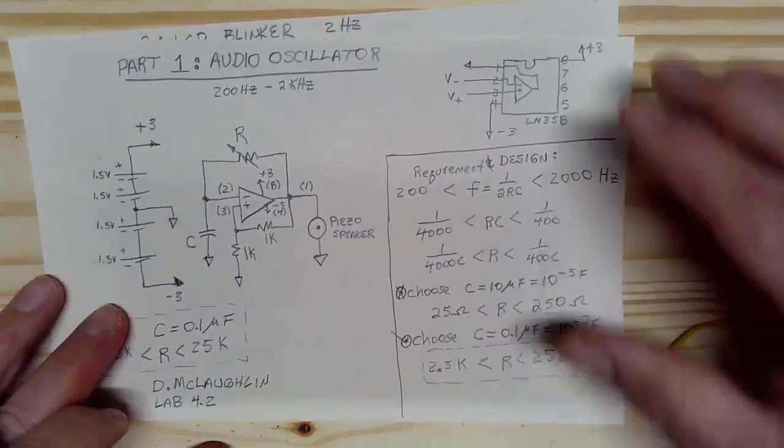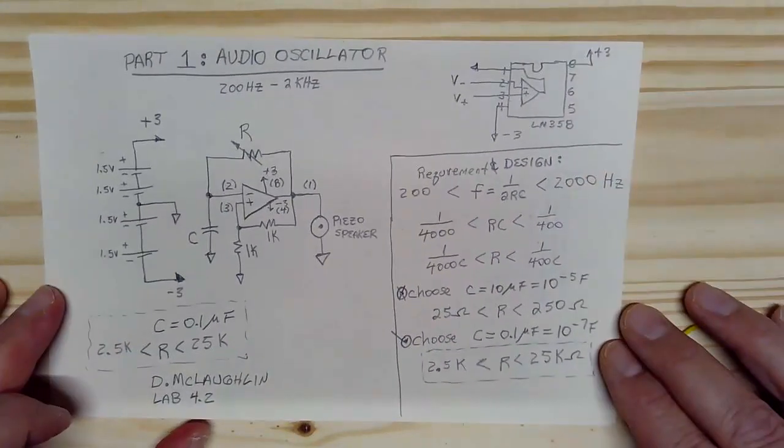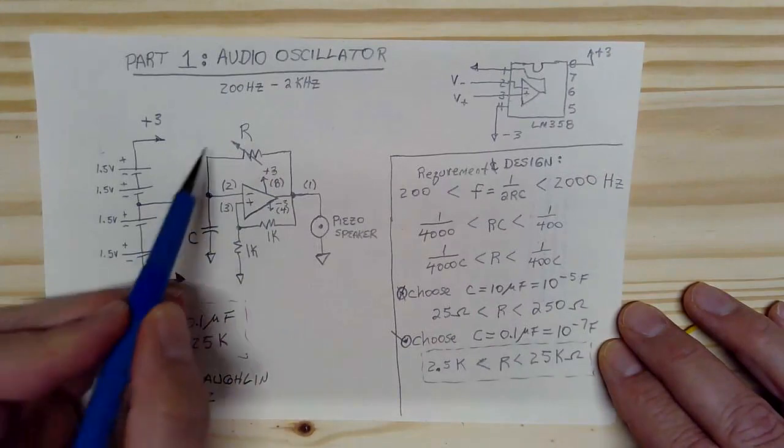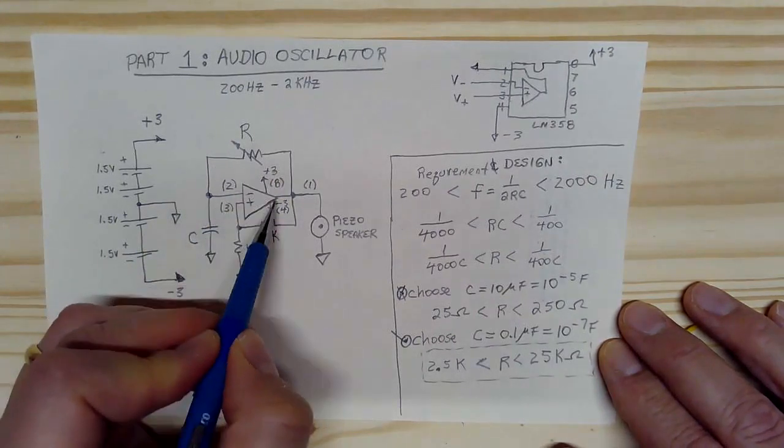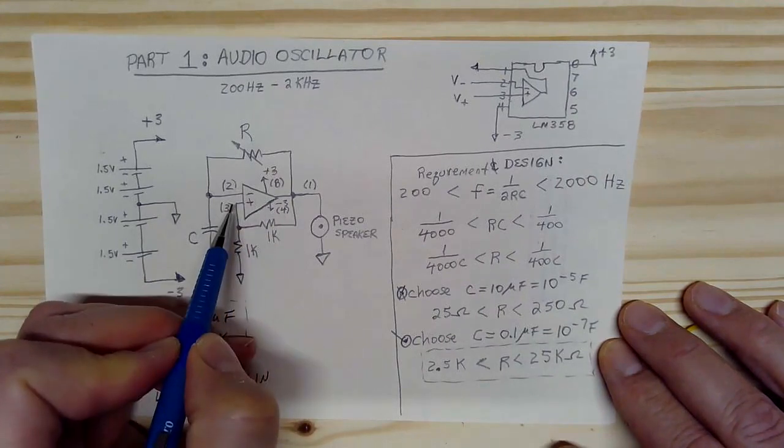So first we have the audio oscillator. And I've just drawn that same circuit here. That's the same thing we just looked at. But I've actually labeled the pins that we're using on the op-amp.